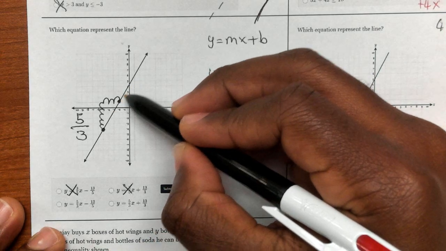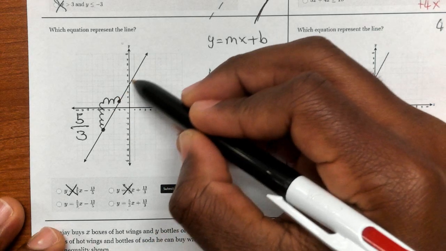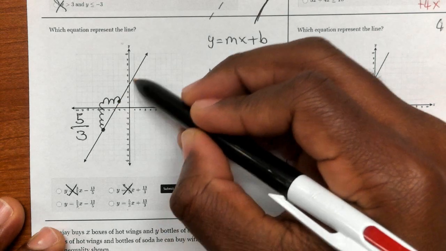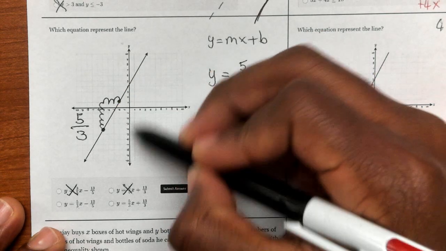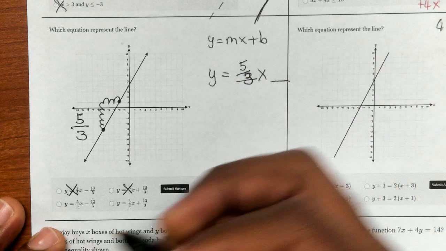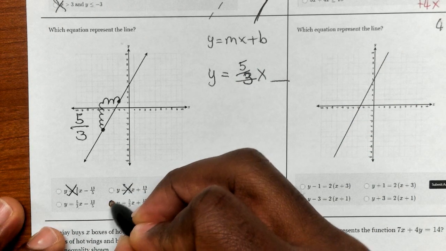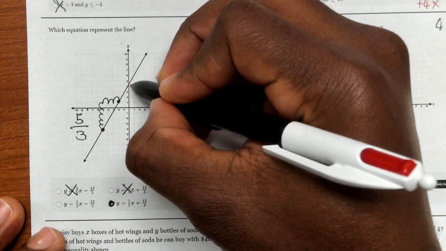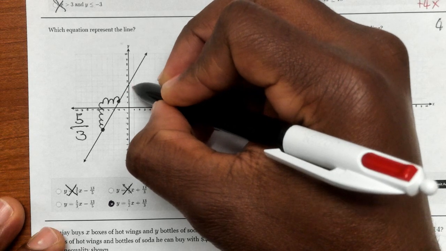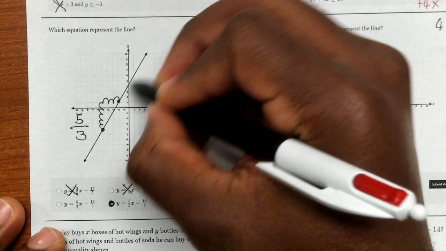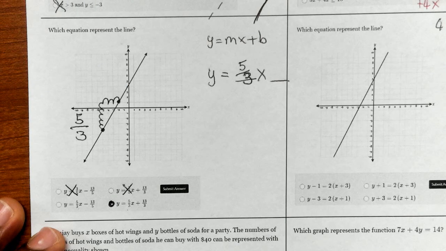Here, we didn't cross the y-axis down here. We crossed it at the positive. All right, so we crossed it somewhere up here, not somewhere down here. So because of that, we would select this as the answer because the y-intercept has to be a positive number. All right, because it's crossing the y-axis at the positive side. All right, and that would be it.